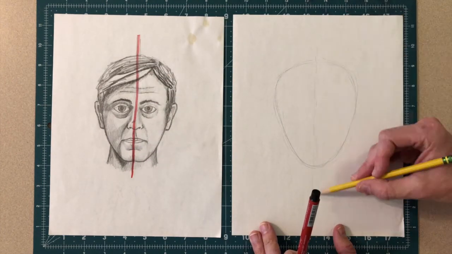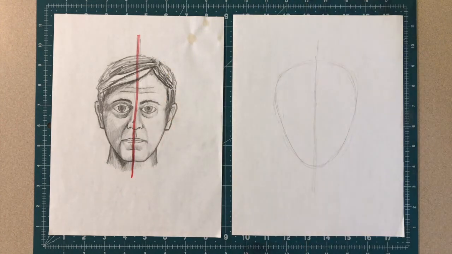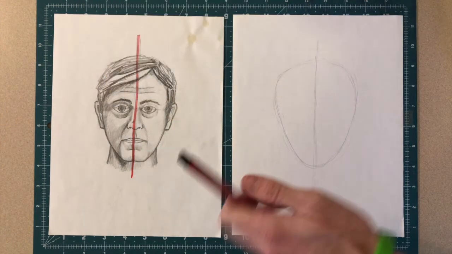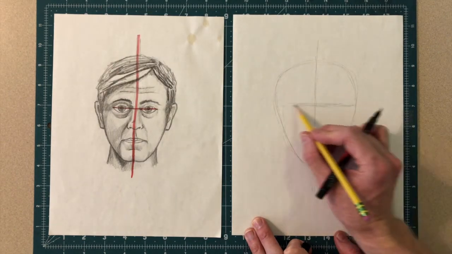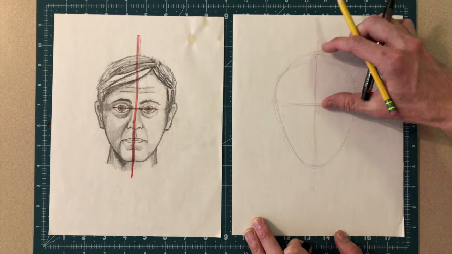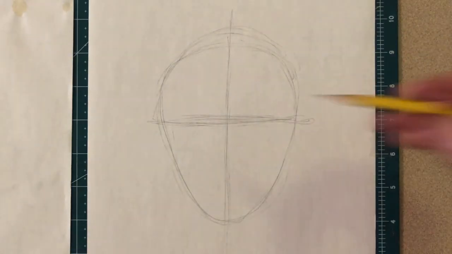Once you get the oval shape drawn out, draw yourself a vertical line. This line is going to work as our bisecting line. A face is symmetrical, so it's balanced on both sides, so we need that vertical line. We also need a horizontal line that we're going to draw in the middle of our oval. This is where we'll set the eyes. It's important that we remember that the eyes are in the center of the head and not the top area.